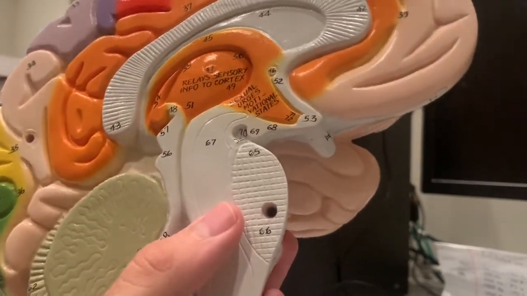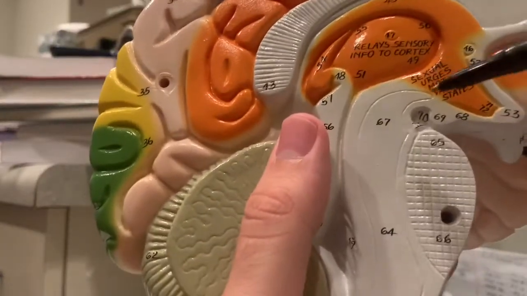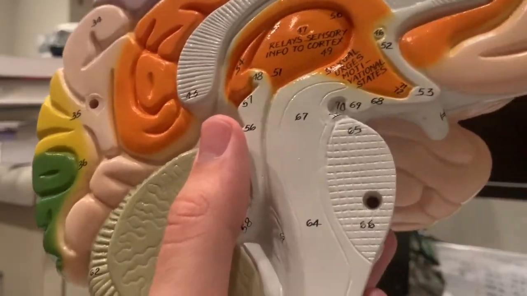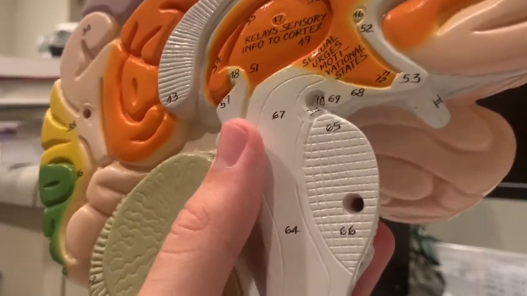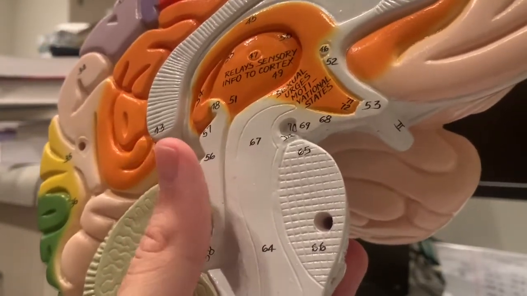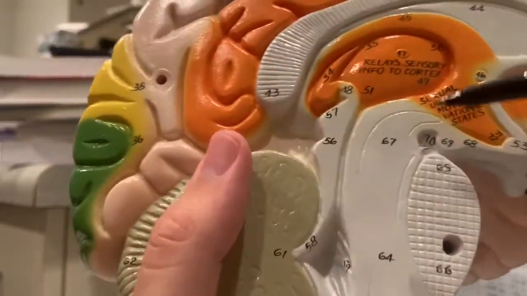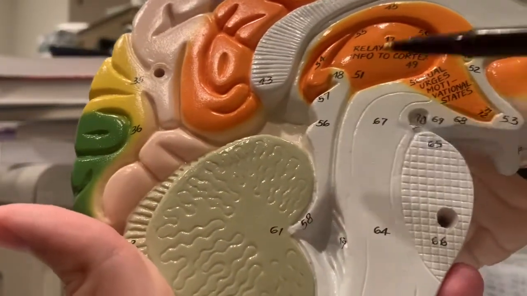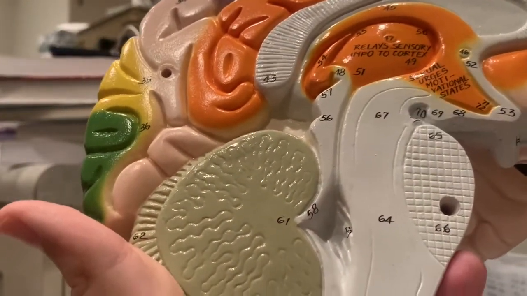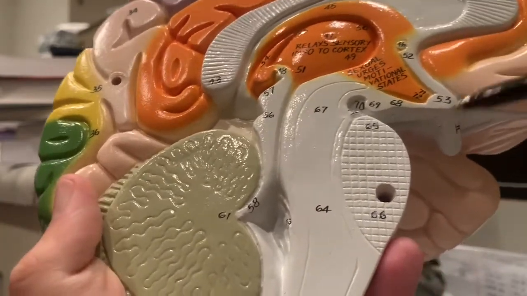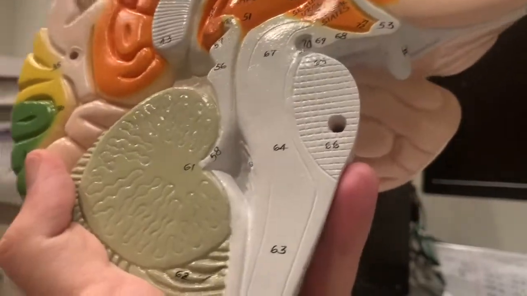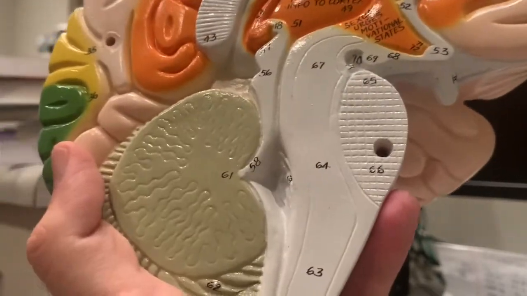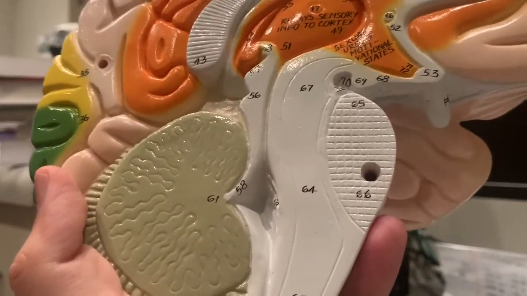If we move up again, we'll see number 67, the cerebral peduncle. The cerebral peduncle connects the cerebellum to the brainstem using 3 parts: the superior, middle, and inferior. The superior connects the cerebellum to the midbrain. The middle connects the cerebellum to the pons, and the inferior connects it to the medulla and spinal cord. That's how those 3 parts of the peduncle connect the cerebellum to the brainstem.